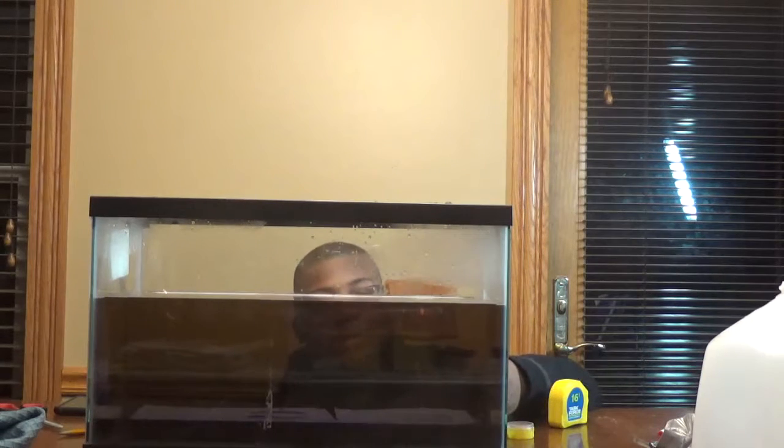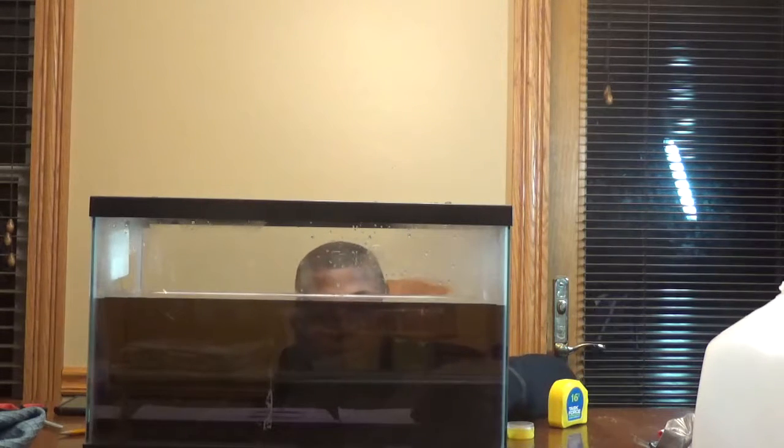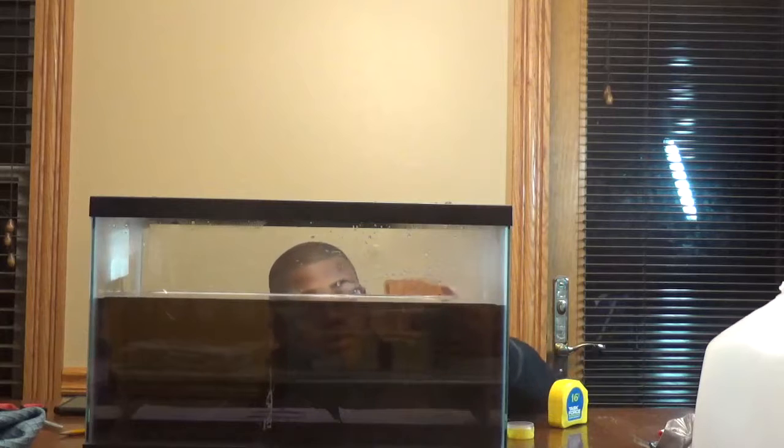If you feel the glass container, you can feel that the warm water is on top and it's very warm, and on the bottom it's actually pretty cool. It's not as cold as it was in the beginning, but it's still cooler than the hot water.